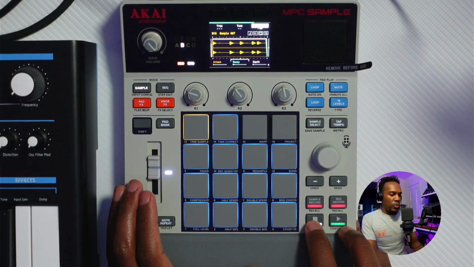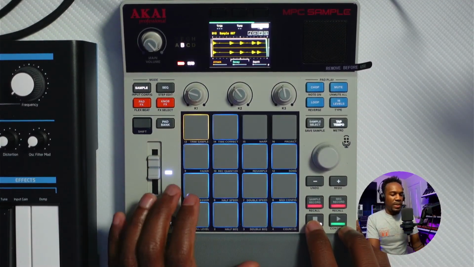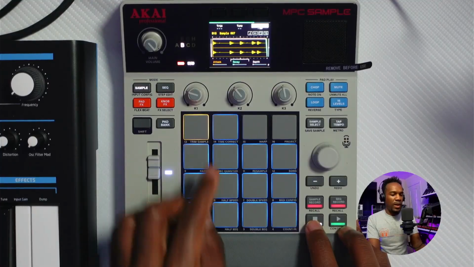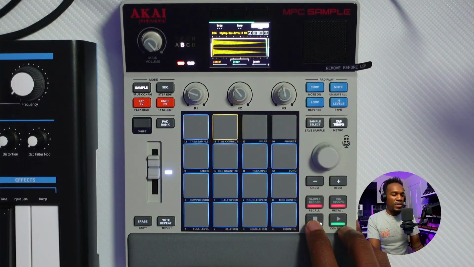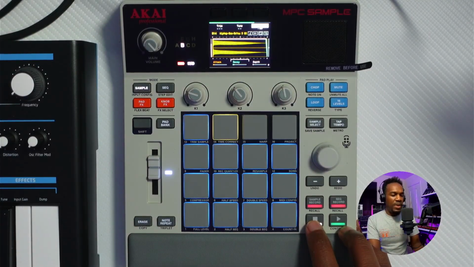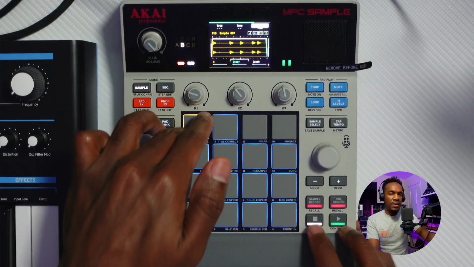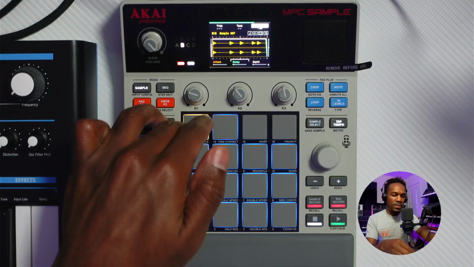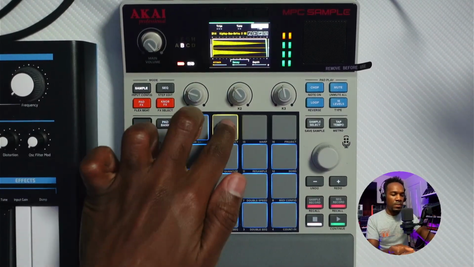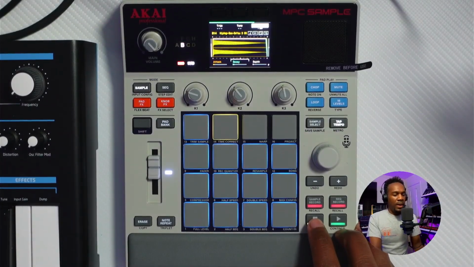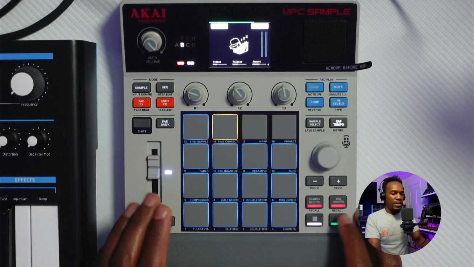What we're going to do in situations like those is we're going to implement the compressor. So I have a bass sample here. And what I'm going to do is I'm going to tap out a sequence that mimics the kick drum sequence. Something like that, right? But before I do that, I'm going to implement the compressor.